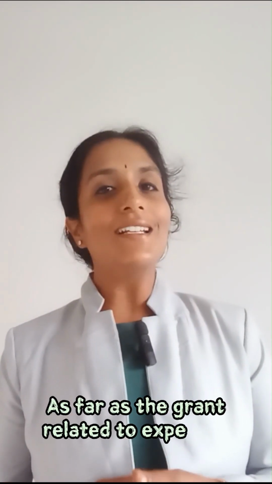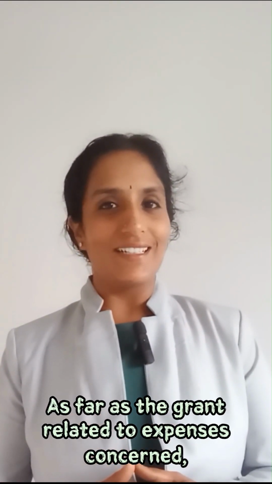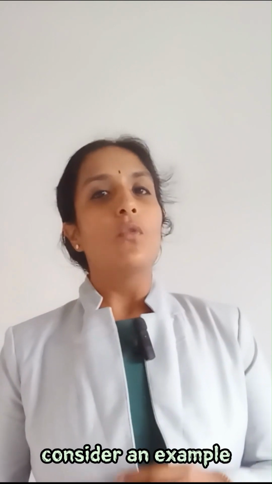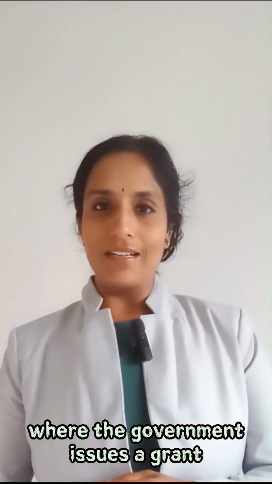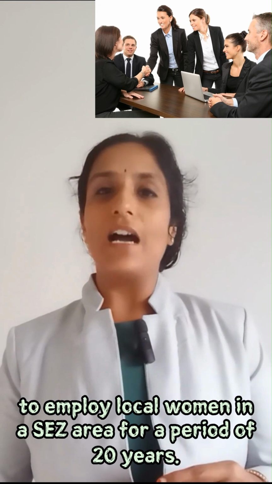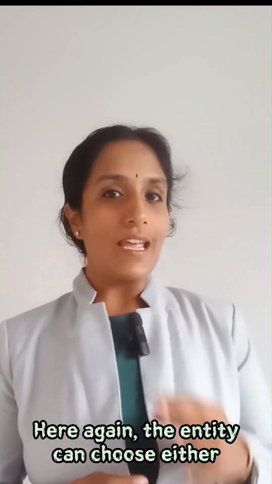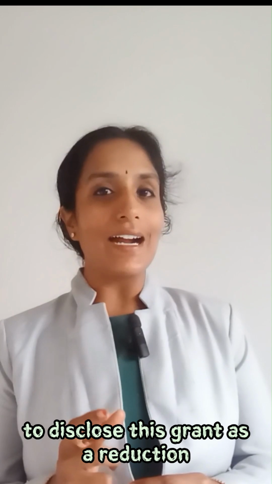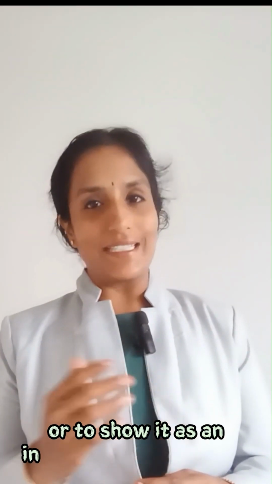As far as a grant related to expense is concerned, consider an example where the government issues a grant to employ local women in an SEZ area for a period of 20 years. Here again, the entity can choose either to disclose this grant as a reduction from the salary expense or to show it as an income in the statement of profit and loss.